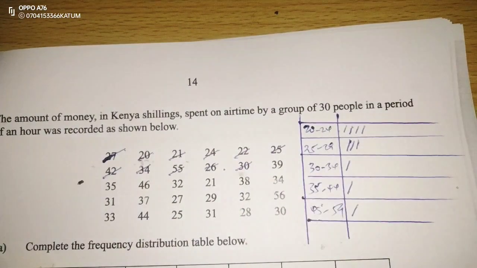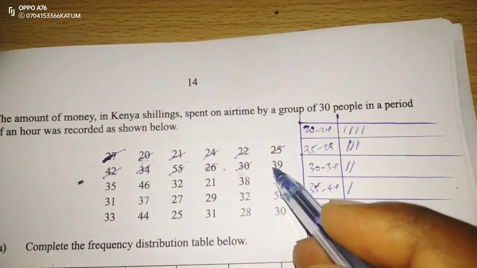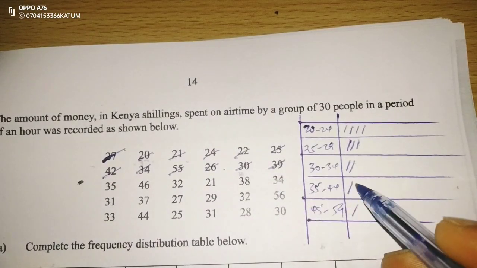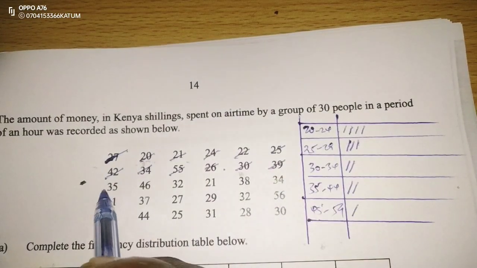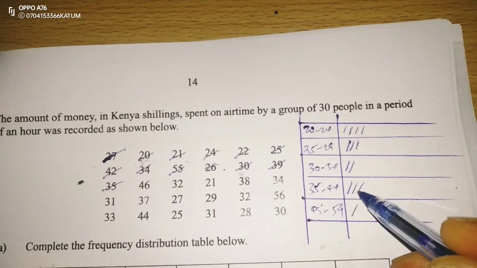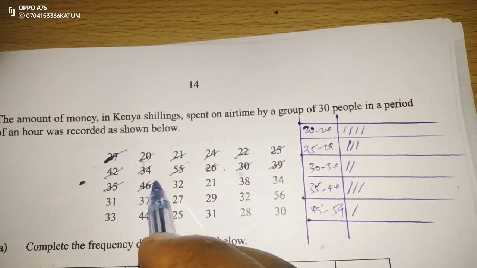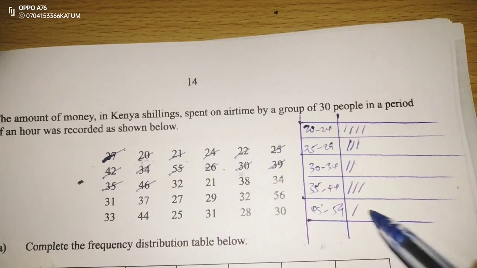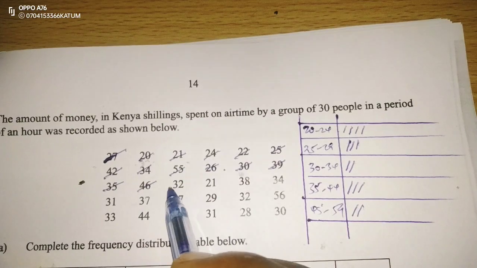Then we have 30 is found here. 39 should be here. 35, this class. 46 is in this class.